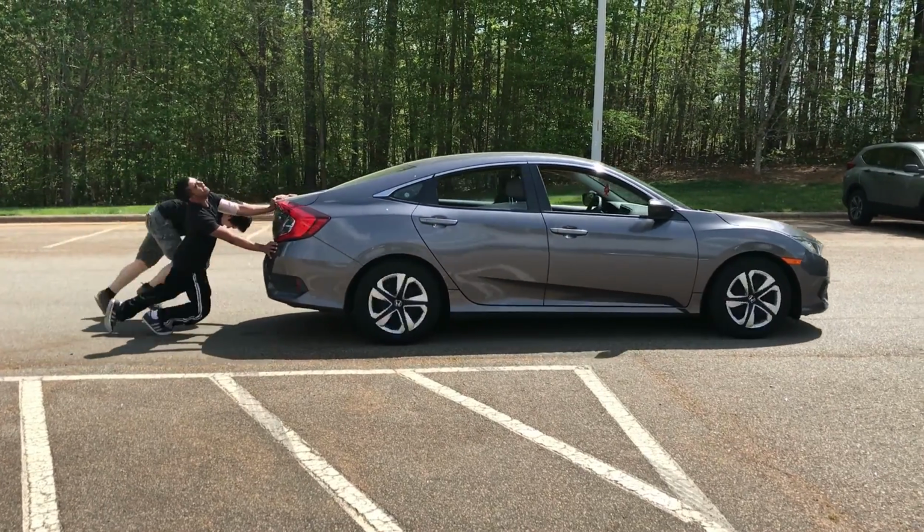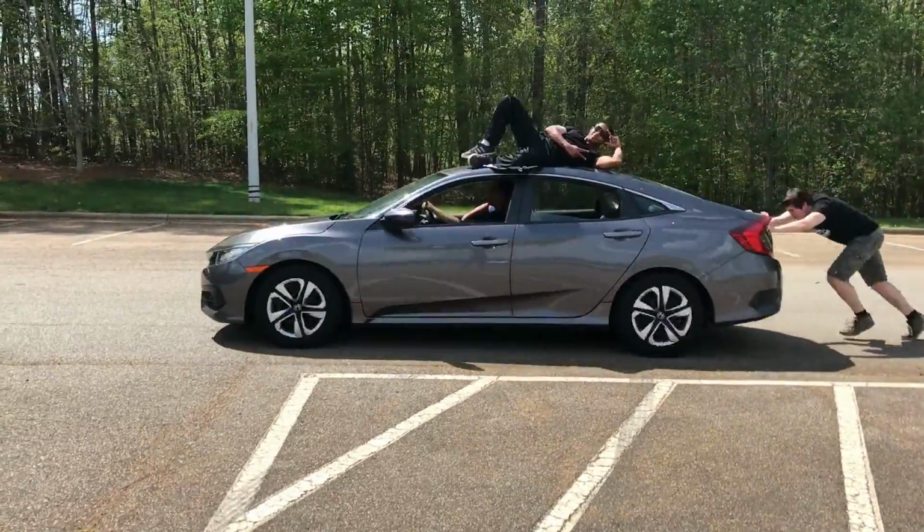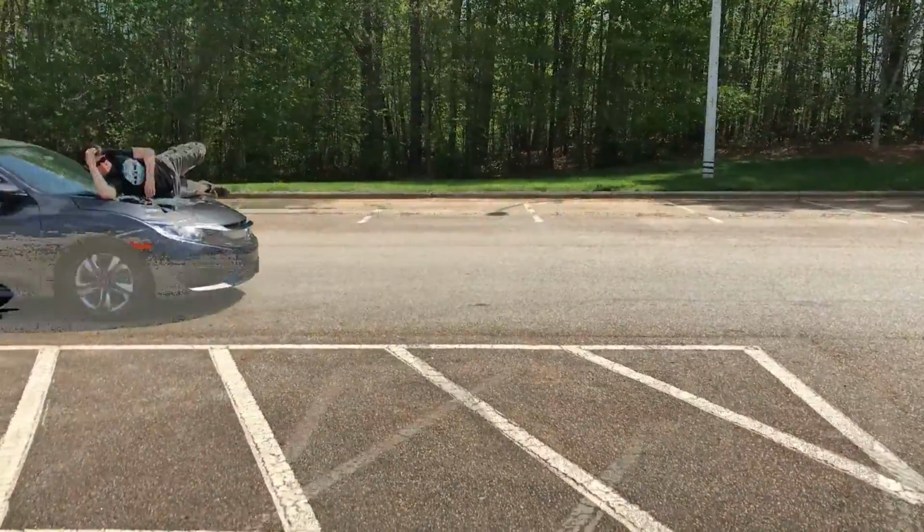Runs out of gas. So the friends decide that they must push the car all the way to the gas station.